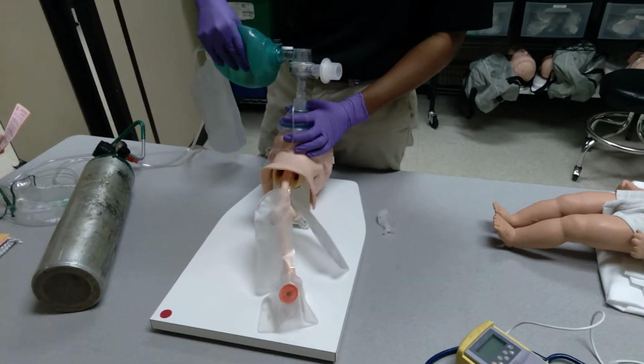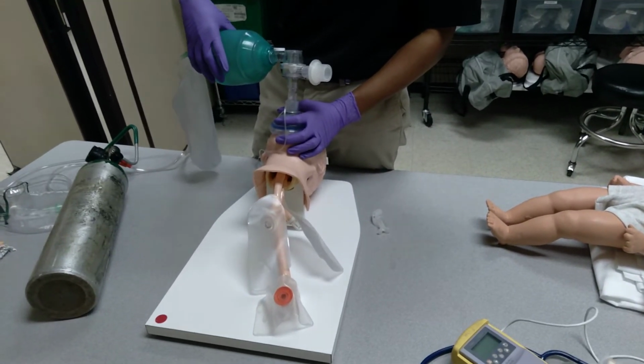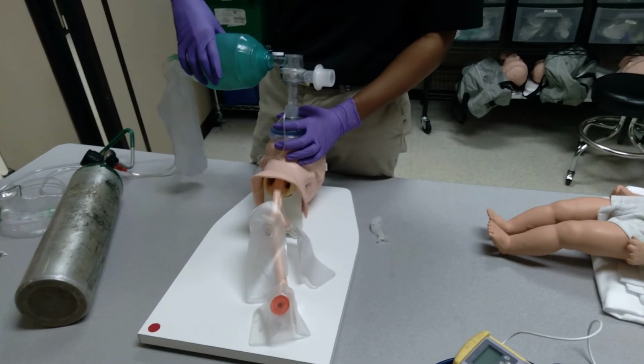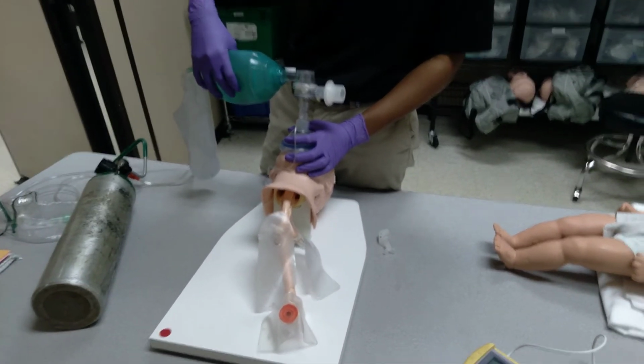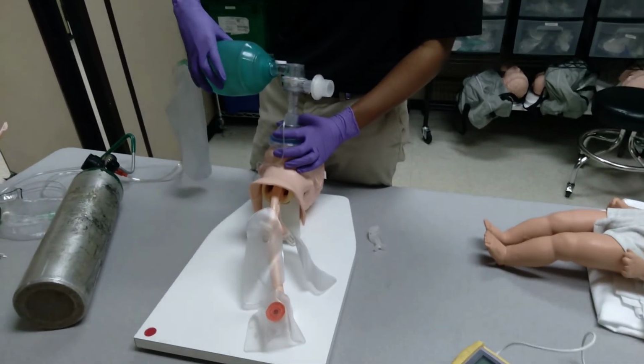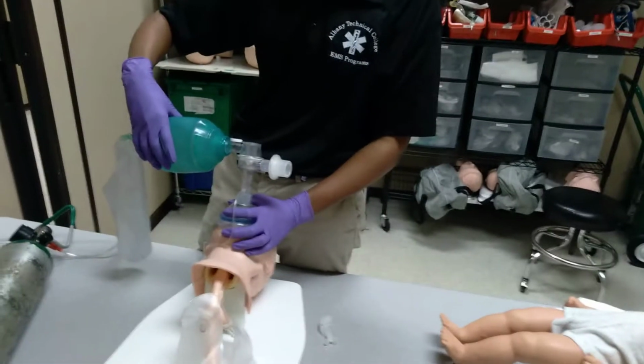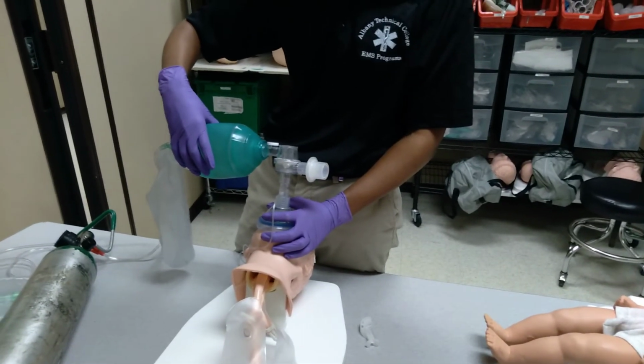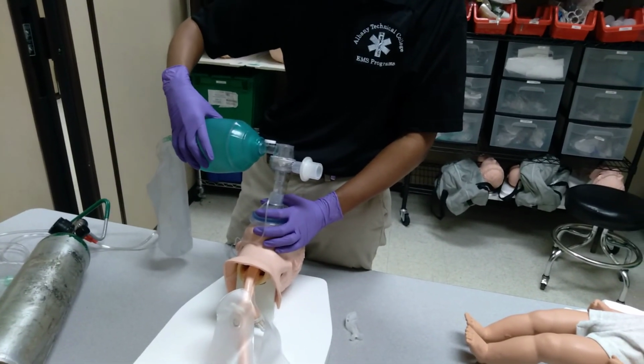How would you know if you're ventilating the patient properly? Based off of equal chest rise and fall, and based off of the rate, rhythm, and quality of my ventilations. I am going to continue to assess this patient and transport to the nearest pediatric facility immediately.